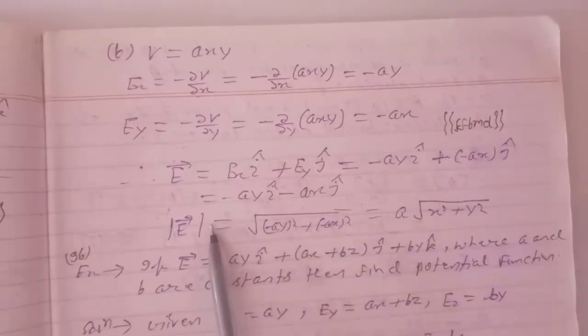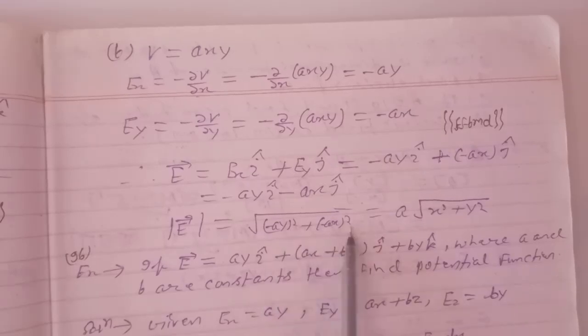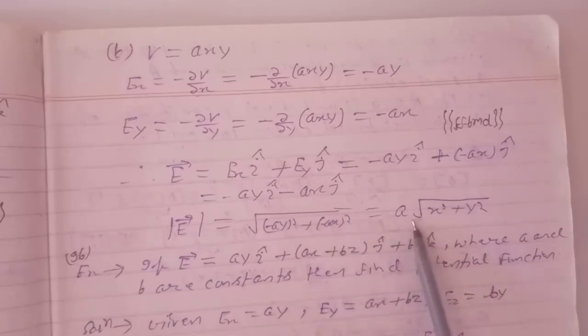So mode of E, that is magnitude, will be under root of minus of ay to the whole square plus square of minus ax, or a into under root x square plus y square. So this is the value calculated.